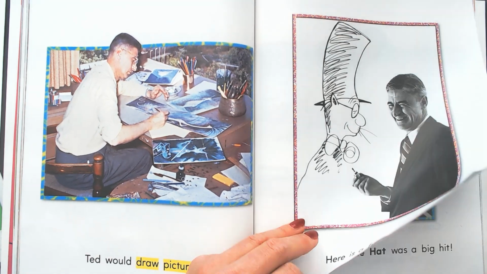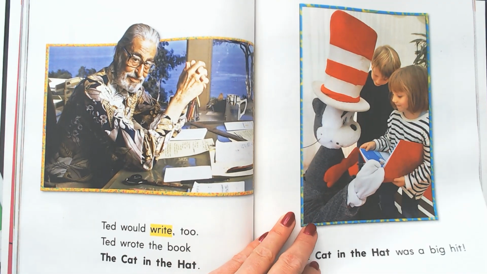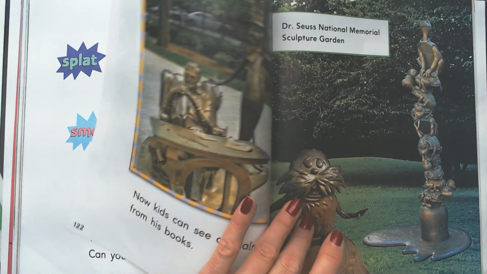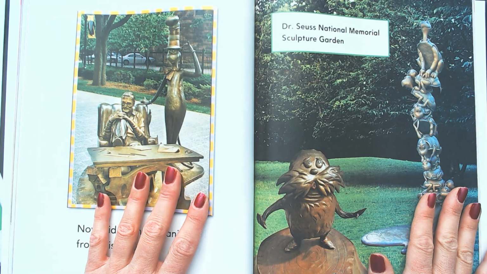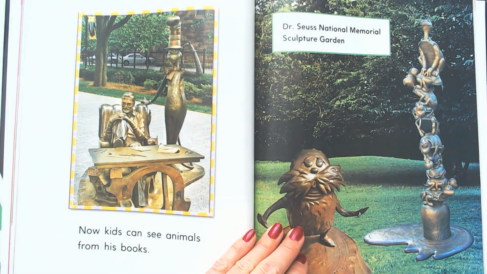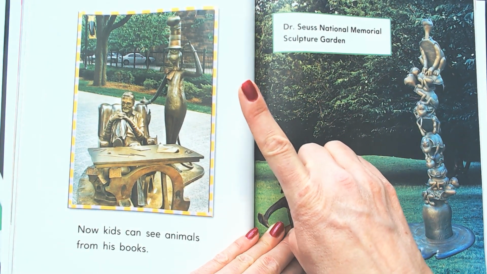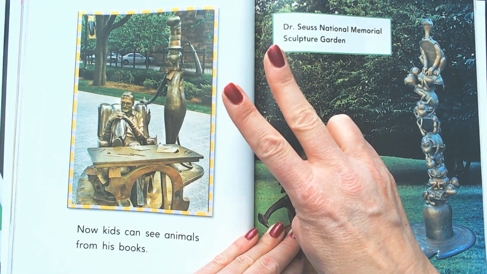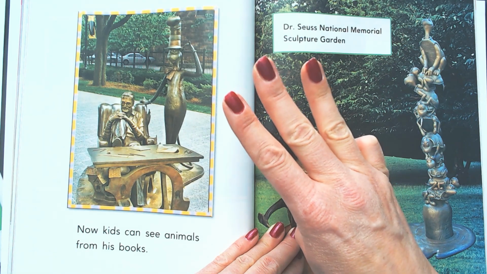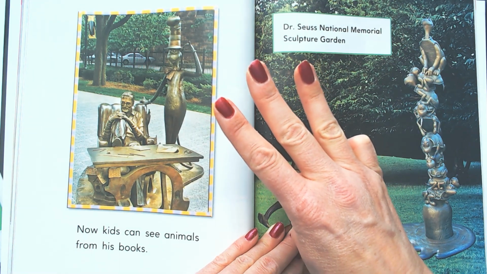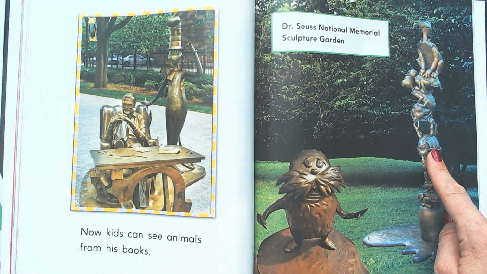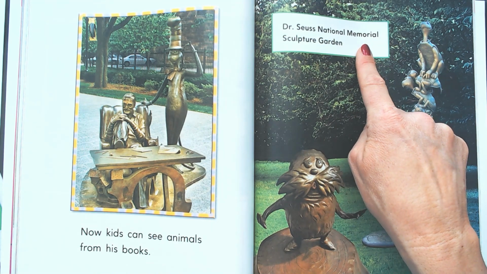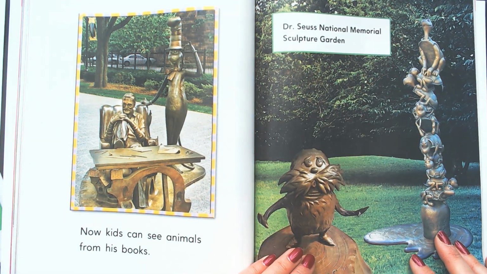Okay, so where can you find sculptures of Dr. Seuss and his book characters? Where can you find sculptures? Oh my goodness. 1. At Dr. Seuss National Memorial Sculpture Garden. 2. At the library. 3. In the White House. So where do you find these sculptures? If you said number 1, at Dr. Seuss National Memorial Sculpture Garden, you're correct.